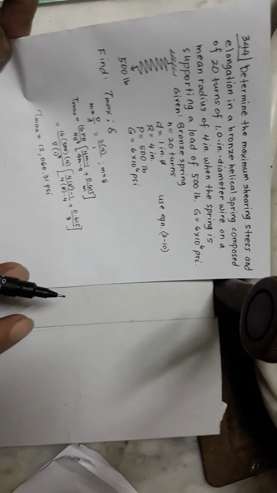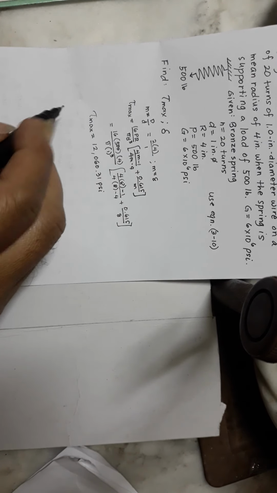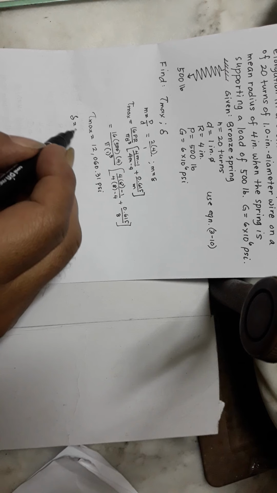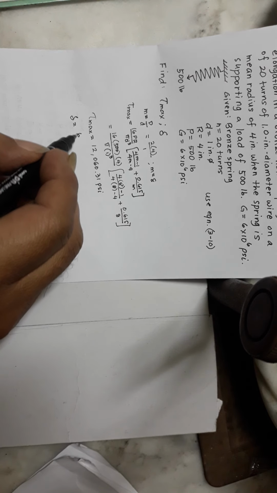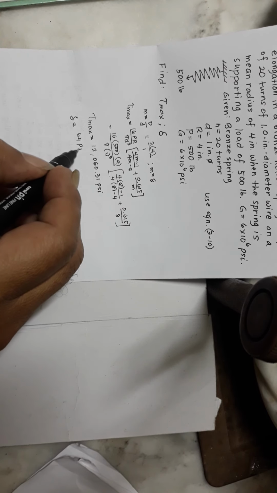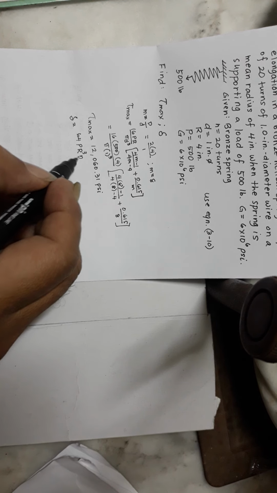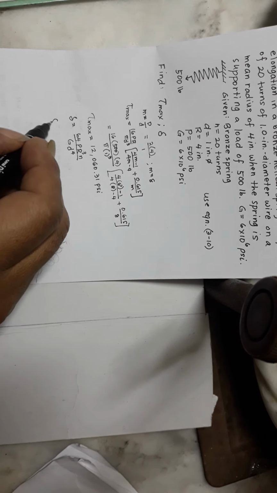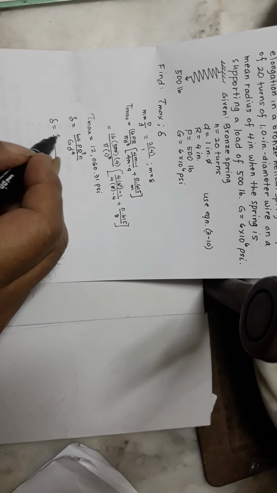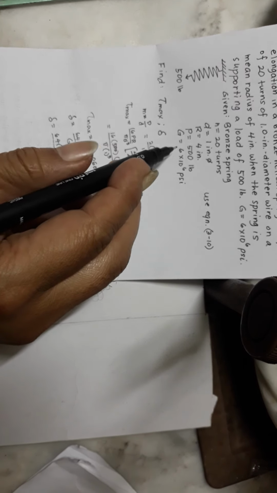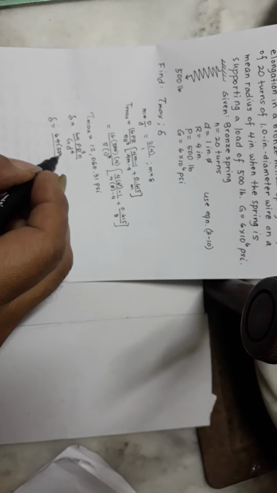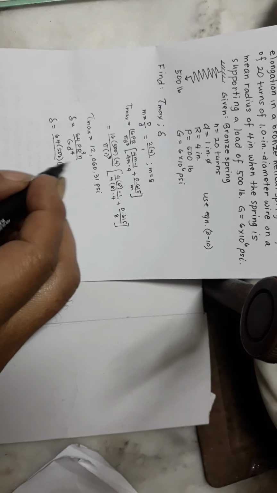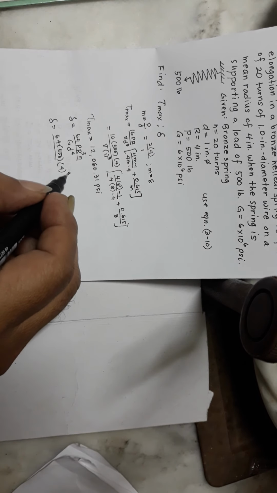So the next part of the problem would be to solve for the deformation. The deformation has the formula 64 P R cube n over G d to the fourth. So deformation is equal to 64. P here is 500. R is 4 cube.